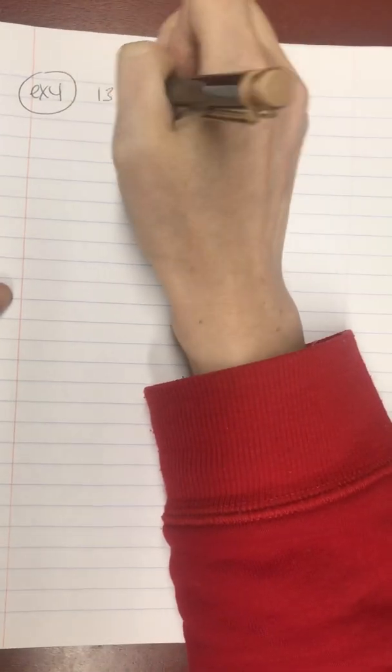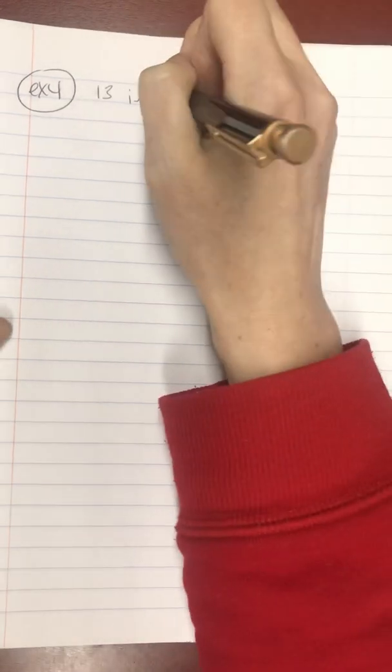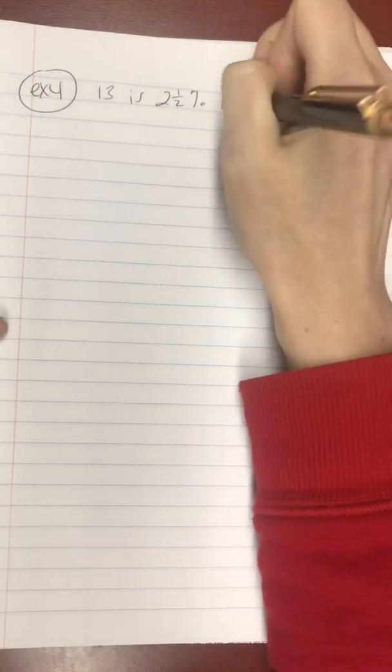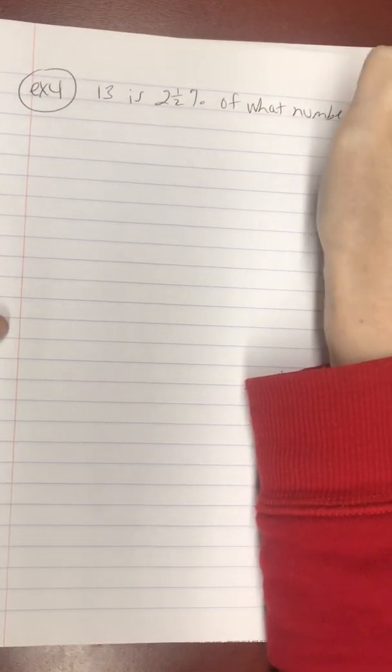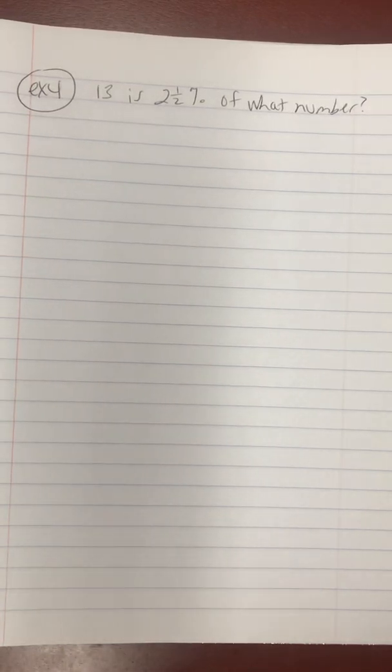Let's do example 4. Again, each one of these is going to have something just slightly different than the other ones that we're doing. So, all right, example number 4 looks like this. 13 is, now notice it doesn't say 13%. 13 is 2.5% of what number? Of what number? Okay, 13 is 2.5% of what number?